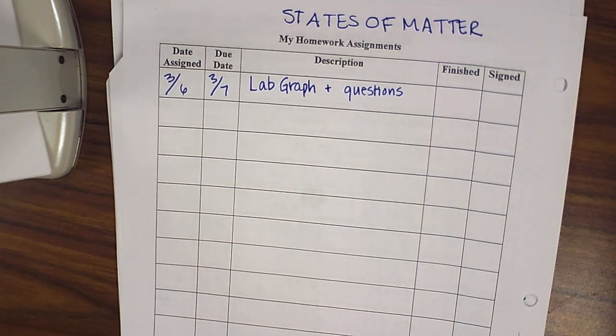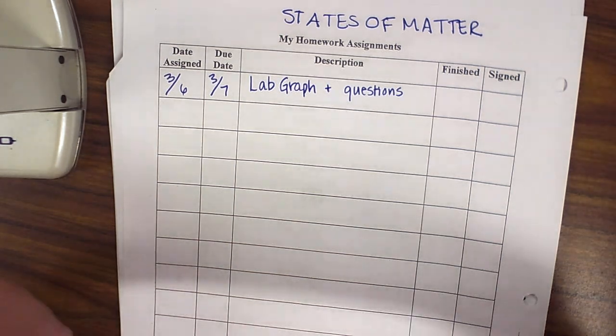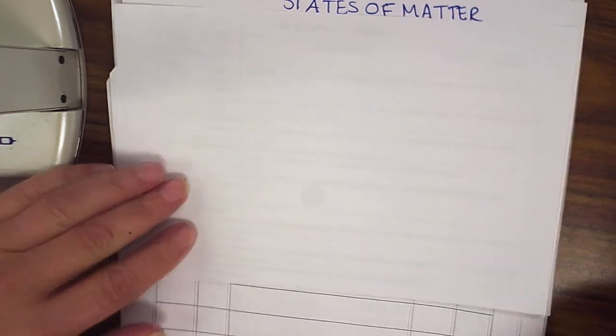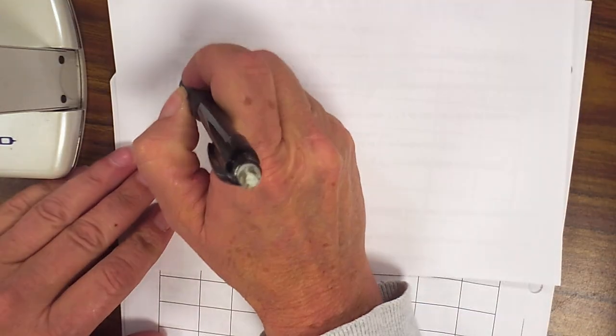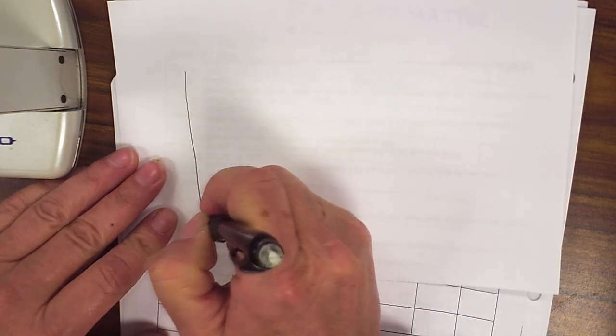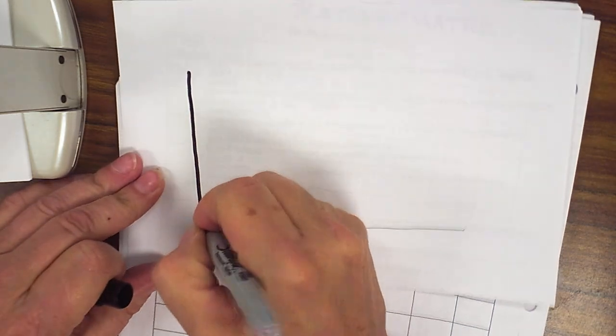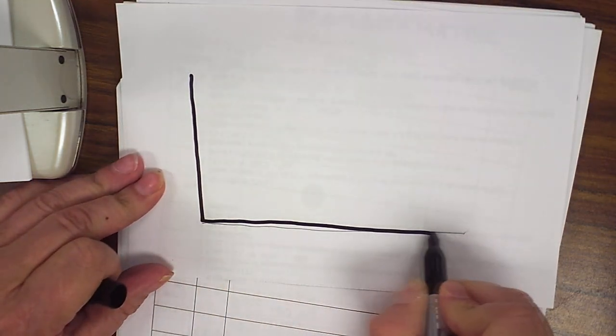Now, today you're going to first start out by graphing the data. One of the confusing things is that there are 4 points for each x variable. So that's a little confusing.